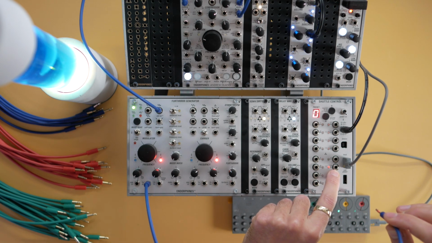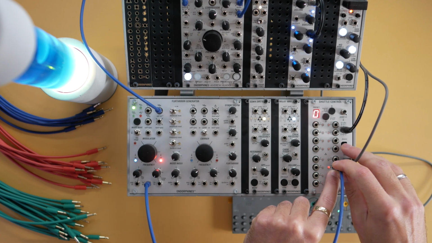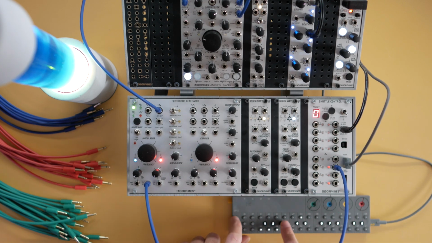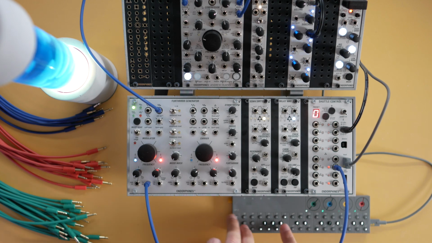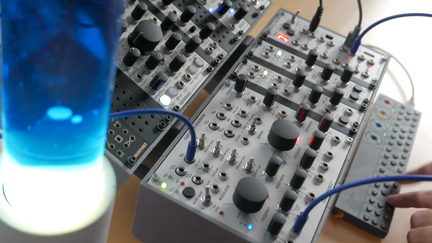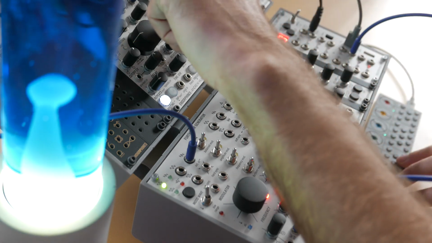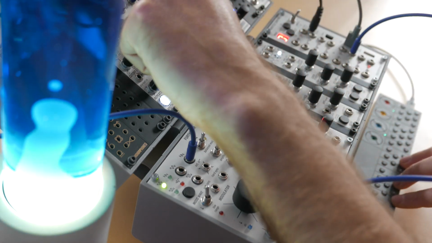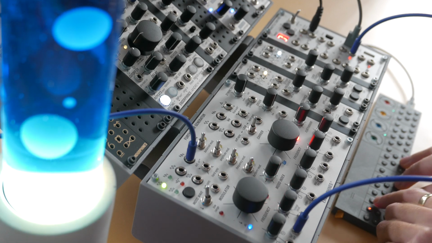Here on output number 14 of SHUTTLE CONTROL, I've got a volt per octave output that I can control from track 6 of my sequencer. Wonderful. Let's take the reverb down for a second and enter a very simple sequence.